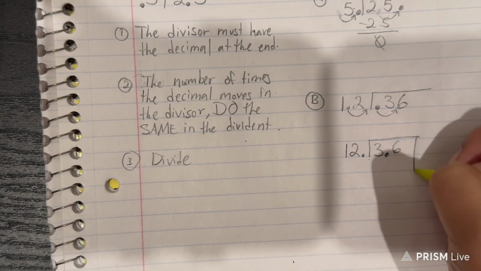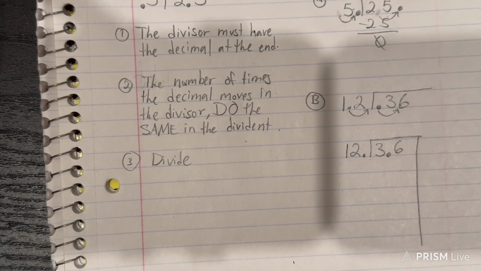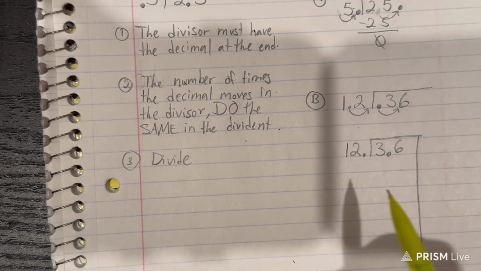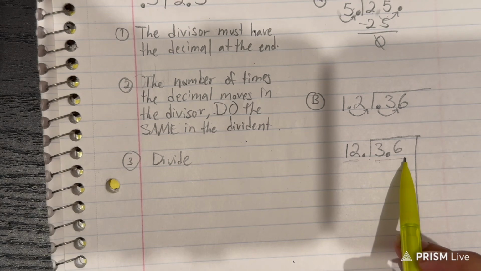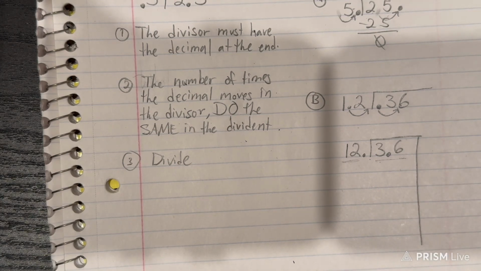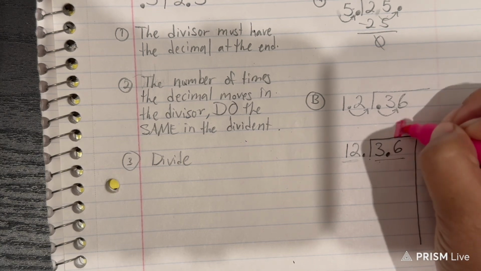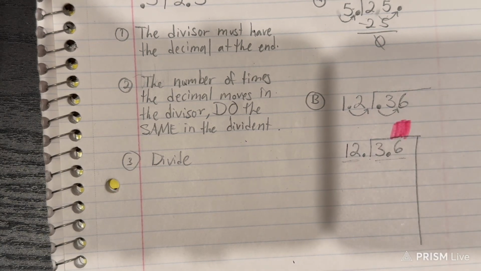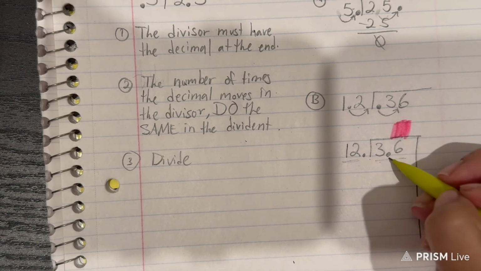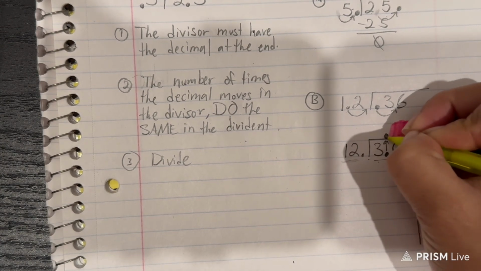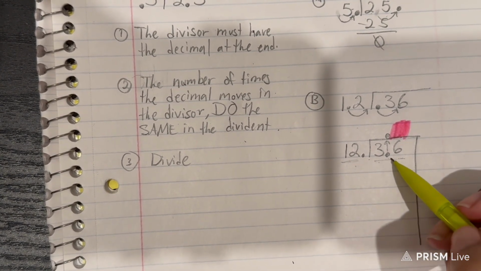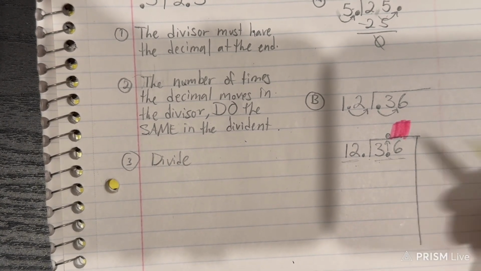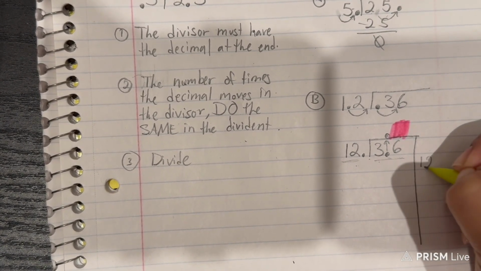So if I don't know this off the top of my head, I want to do partial quotients. First thing we need to know is, can 12 go into 3? No, it cannot. But 12 can go into 36. So because it can go into 36, that last number it can go into, I will be starting my answer right there. That decimal goes straight up. That's the first thing I need to do, set it up. And then 12 goes into 36. How many times? You would need to go ahead and do 12 times.